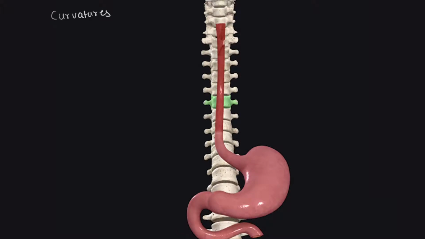So the esophagus in general has two curvatures. It's not really like a straight tube. It sort of winds and then it enters the stomach. So the first thing that we have to consider is that there is a midpoint. So let's take thoracic vertebra 5 as the midpoint.